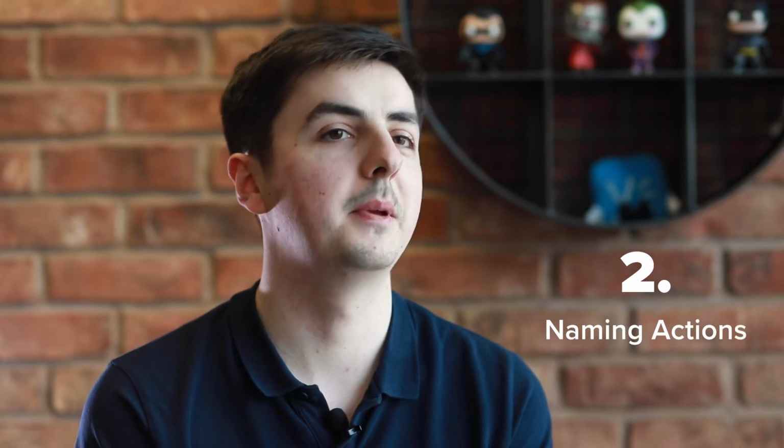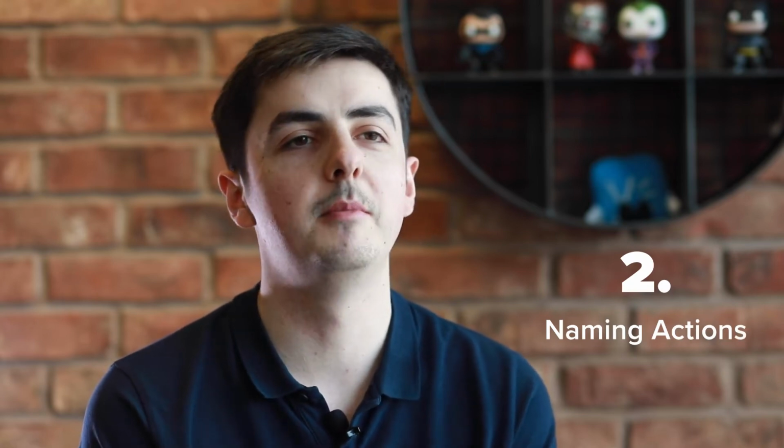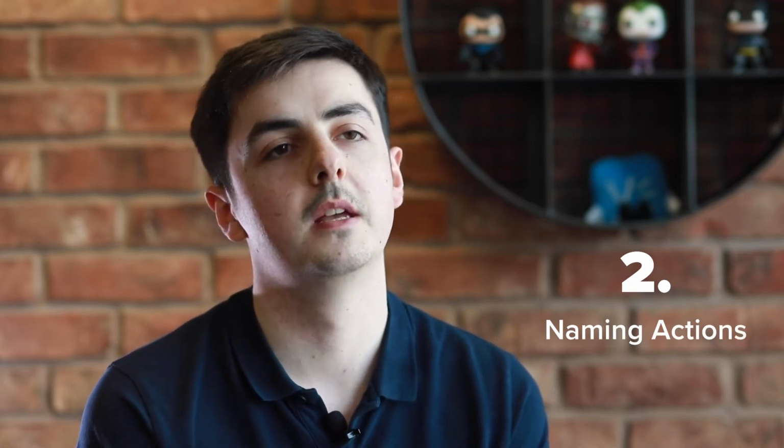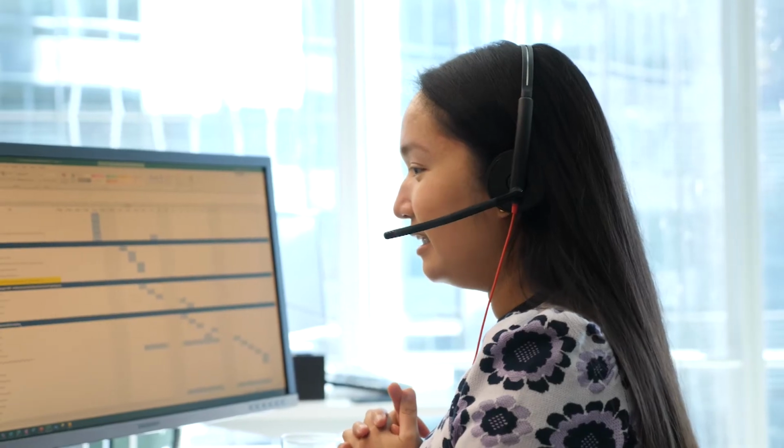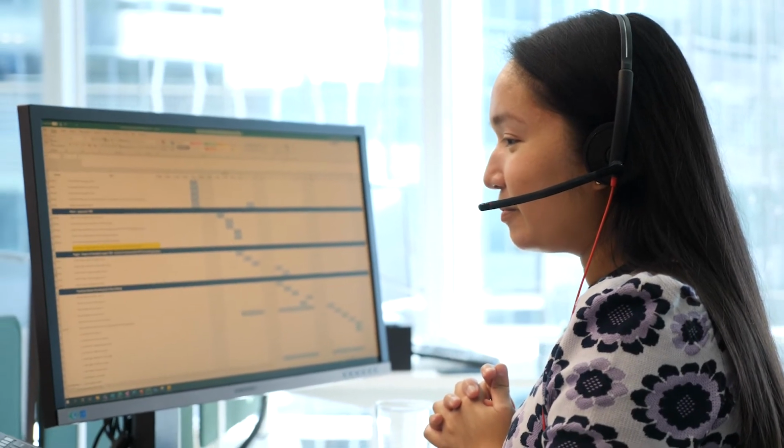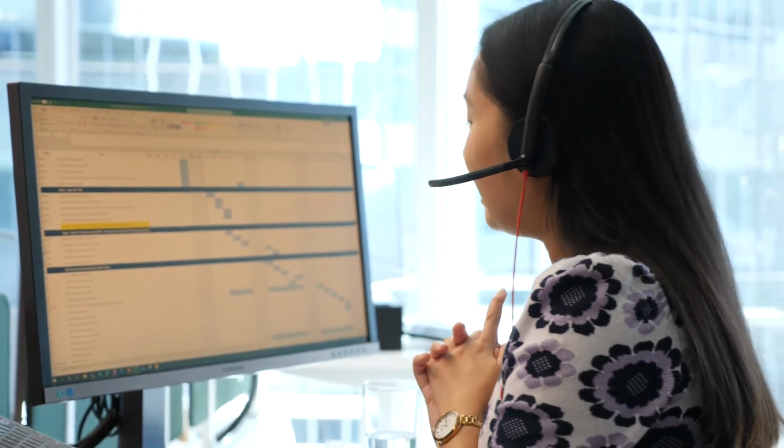My second top tip is naming actions. Always name your actions as you create them in your workflow. This can make it easy to understand and debug for more complex workflows. Our workflow should be easy to understand for someone who hasn't seen it before.